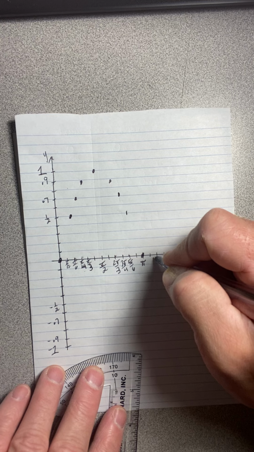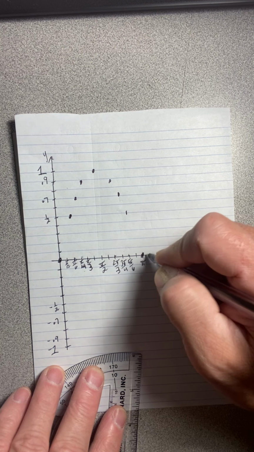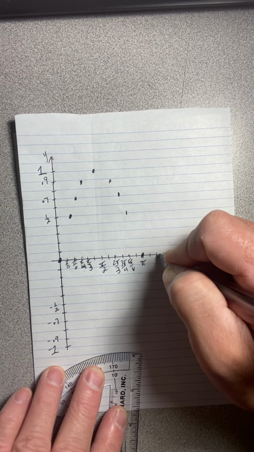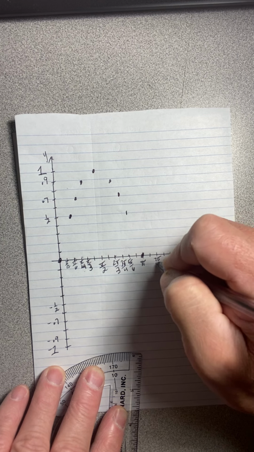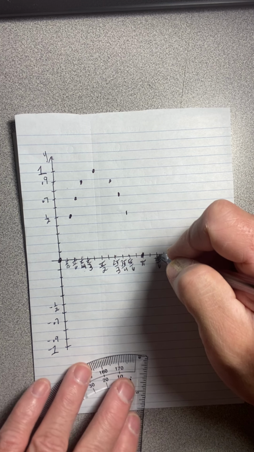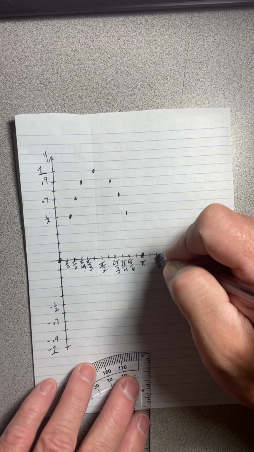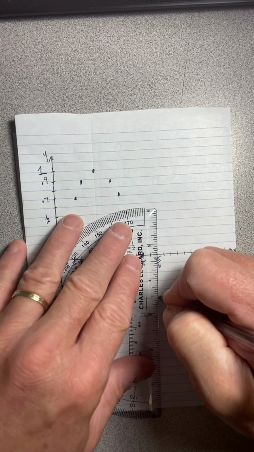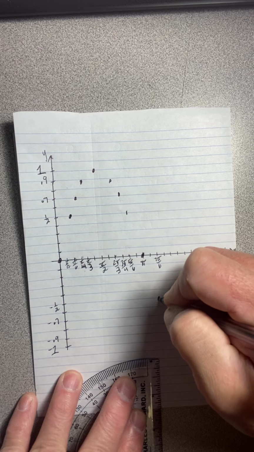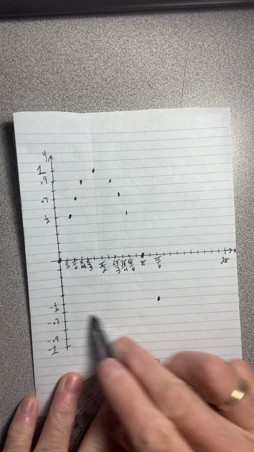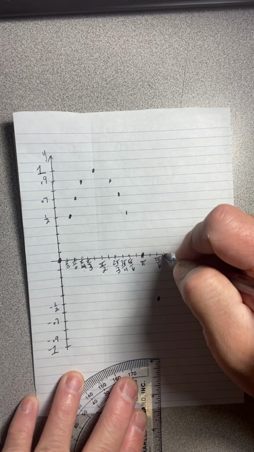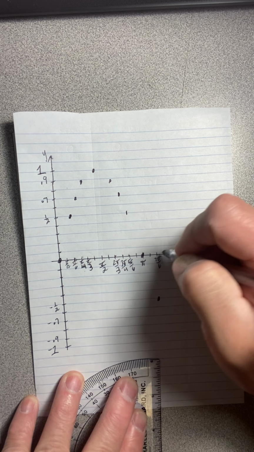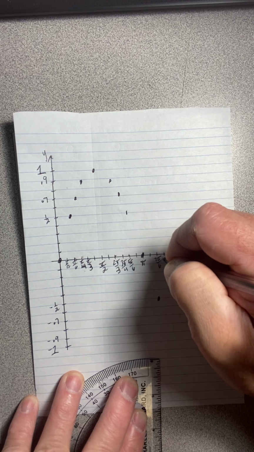Well, this is 11 pi over 12. This is, what am I saying? This is 12. So this is 13 pi over 12. This is 14 pi over 12. So this is 7 pi over 6. And we know that sine at 7 pi over 6 is going to be a negative 1/2. So I come down right here and make sure it comes straight down. And there's a negative 1/2 right there.